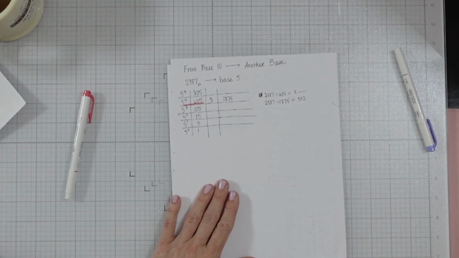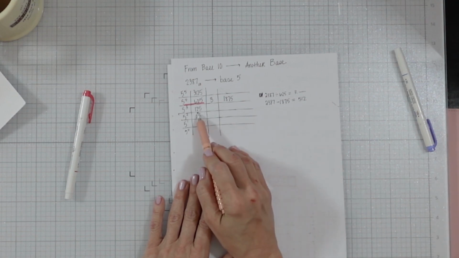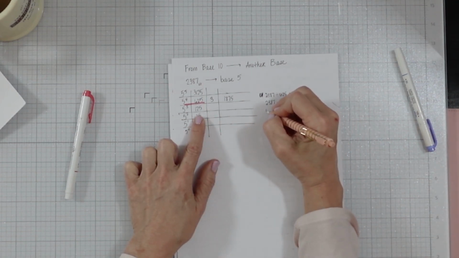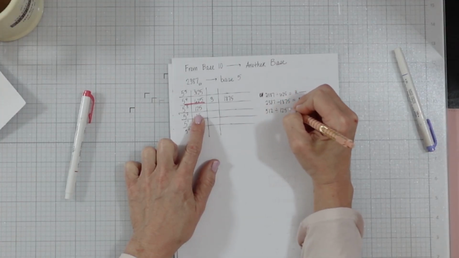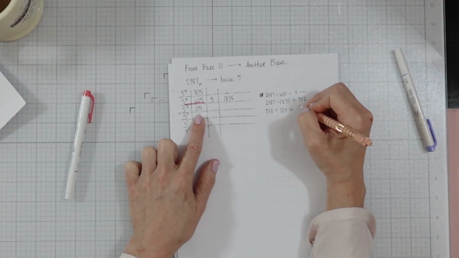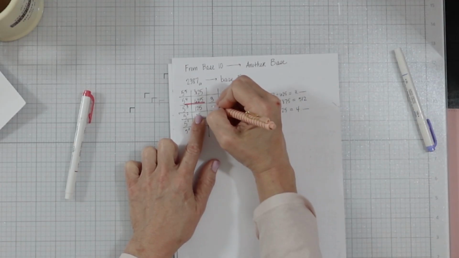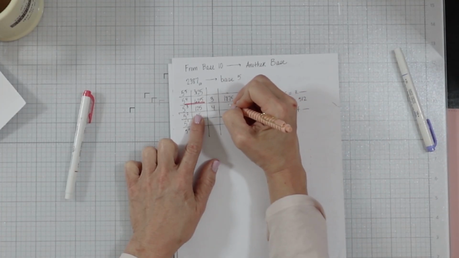Okay, so next, this number is 512. The largest number I can use here is 125, so I'm going to look at 512 divided by 125, and I will get 4 something. So I'm going to put a 4 here, and then I'm going to do 4 times 125, which is 500.